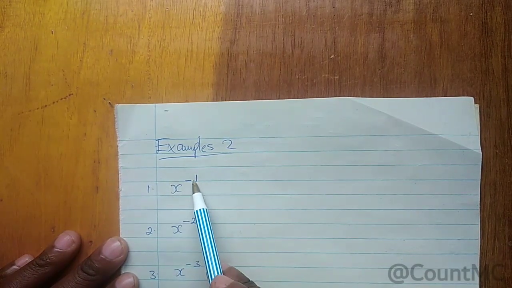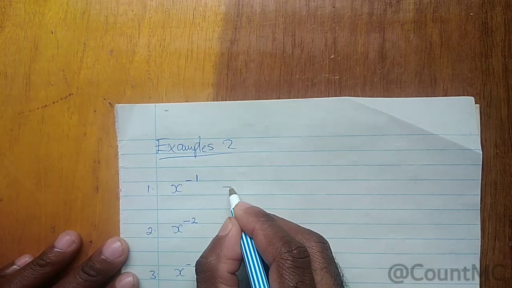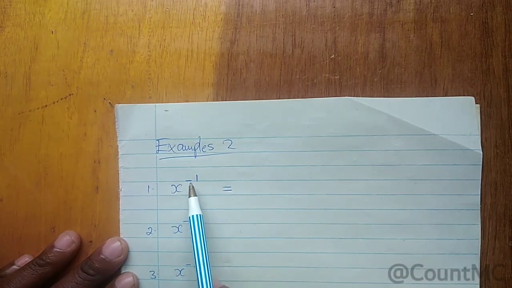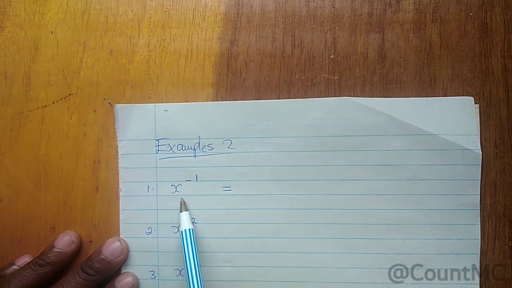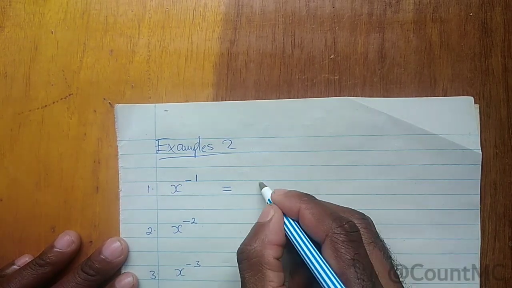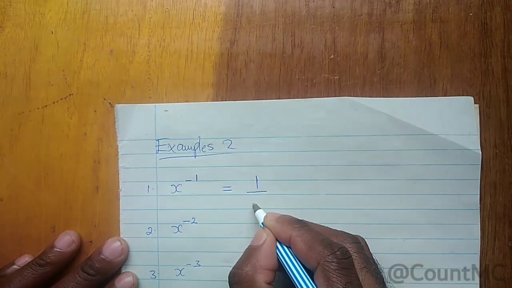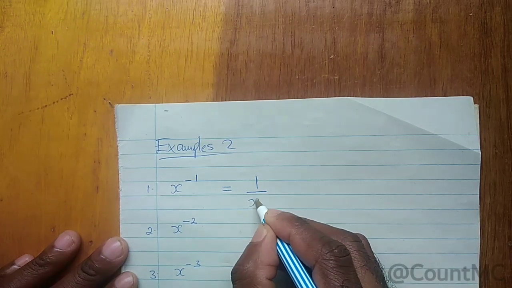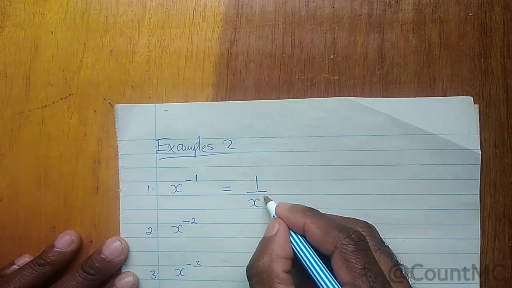Now that you know how to invert, let us do our calculations. Let us solve this. Remember what we said. You just remove the negative sign. After you remove, you invert whatever is left. Okay, so if we remove this negative sign, we are going to be left with 1/x⁴.